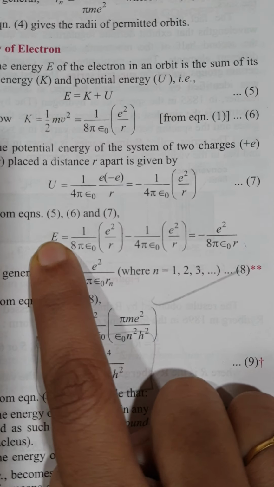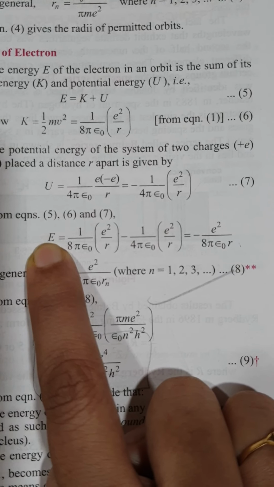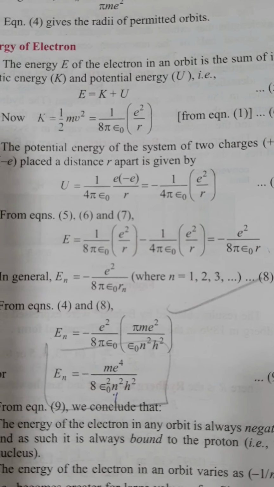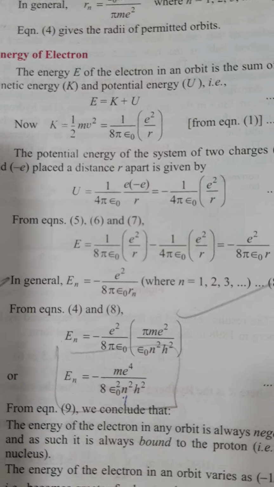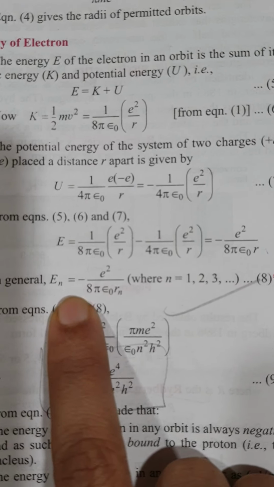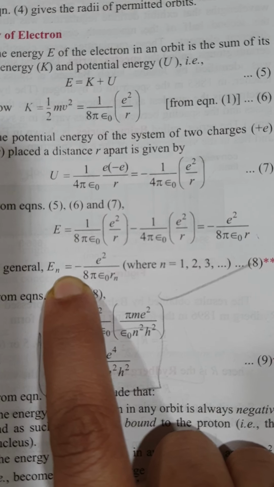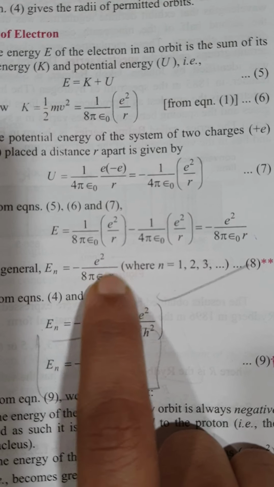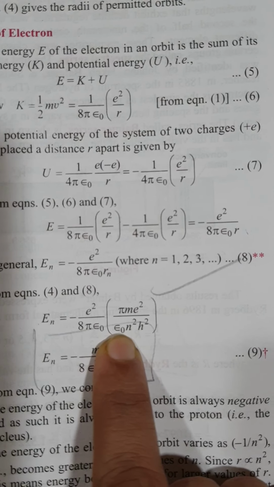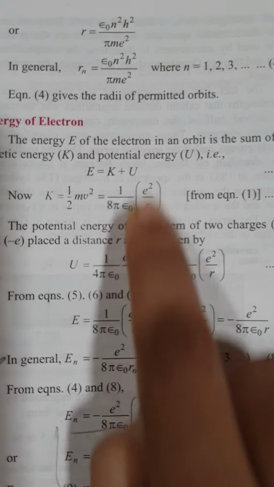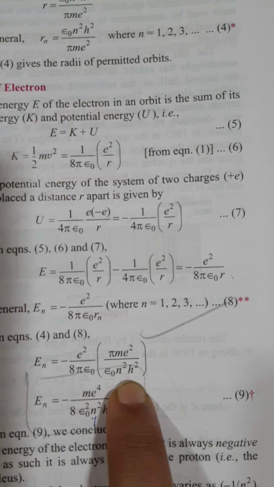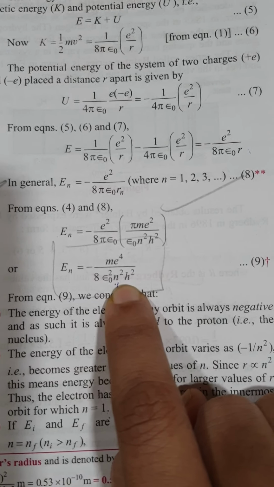If you observe here, total energy is minus of kinetic energy, and you can remember this like in gravitation last year you had learned, potential energy is minus GMm by 2r. So in general the total energy is minus e square upon 8 pi epsilon naught Rn. Now here substitute the value of R. This is already my value of R. When I substitute the value of R here and simplify it, I'm going to get it.